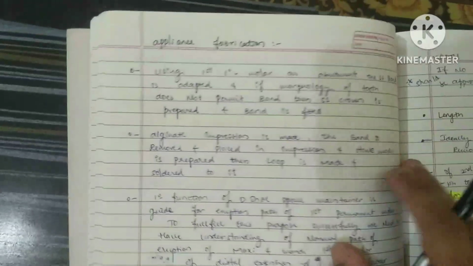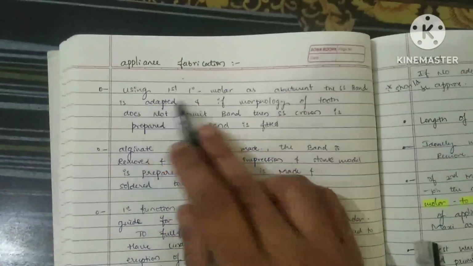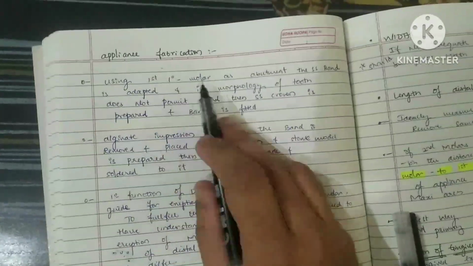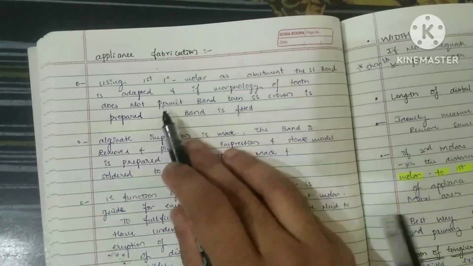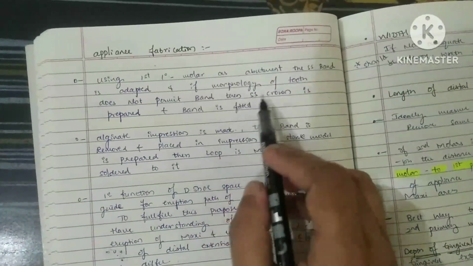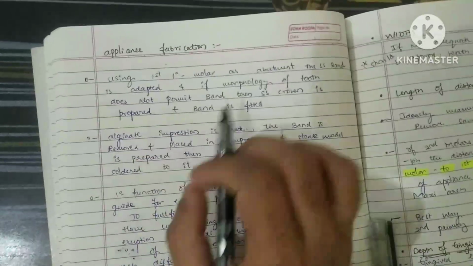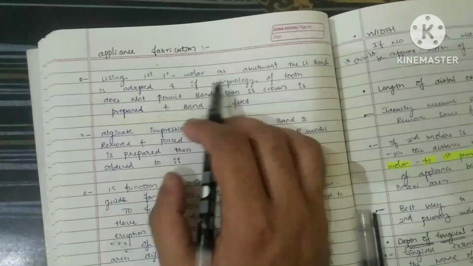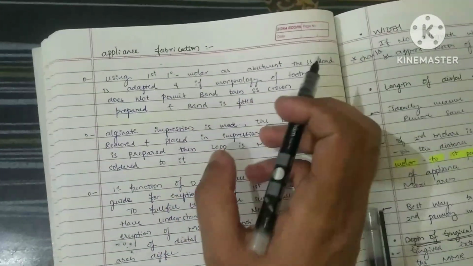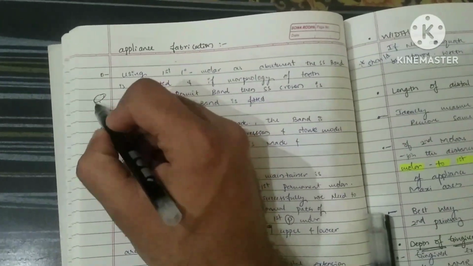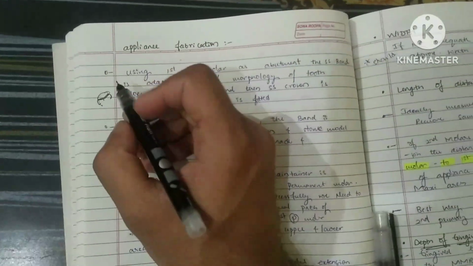Now coming to the appliance fabrication, how do we construct this? Using the first primary molar as abutment, the stainless steel band is adapted, and if the morphology of the tooth does not permit the band, then a stainless steel crown is prepared and the band is fitted. So we are going to use the first primary molar and prepare the abutment. Suppose this is the first molar we have, and we are going to take it as an abutment.